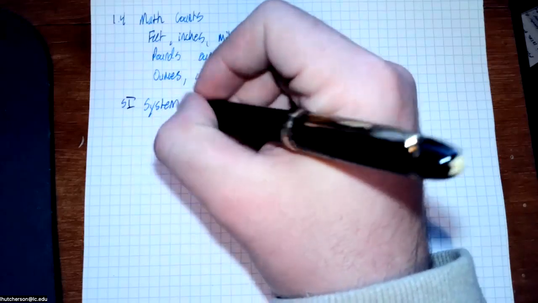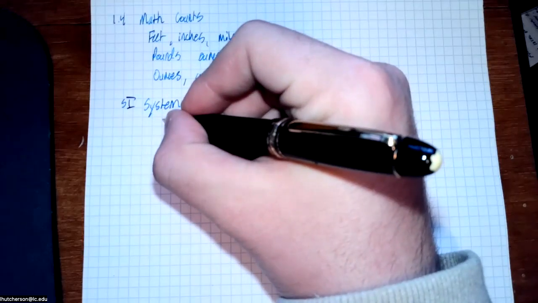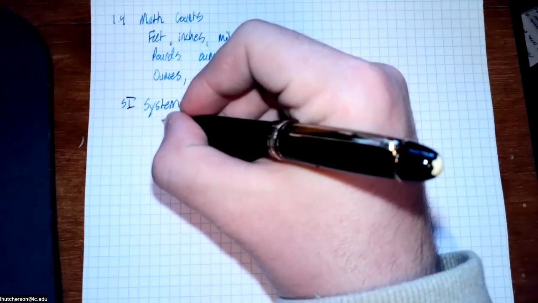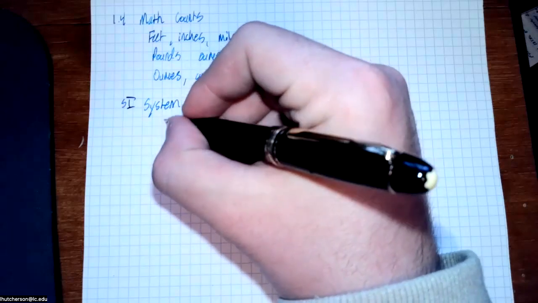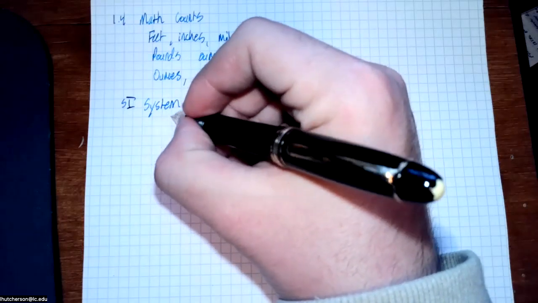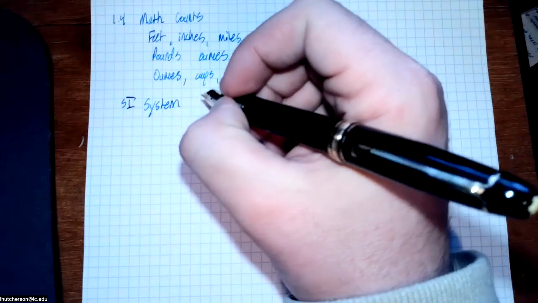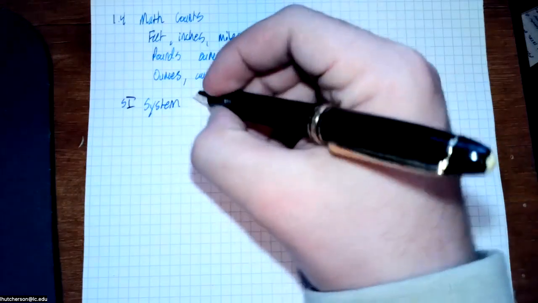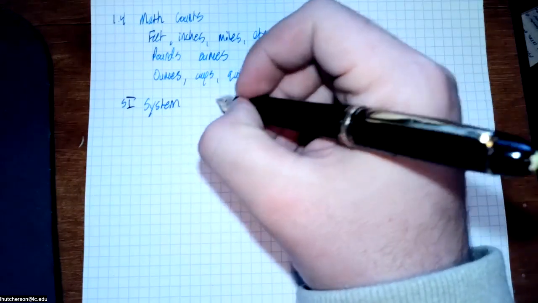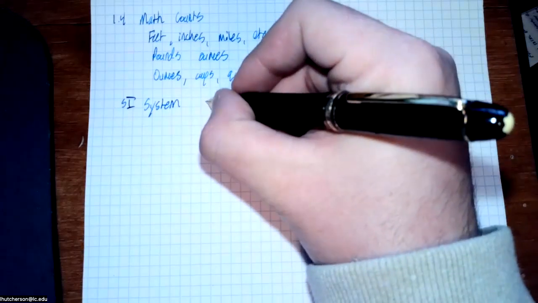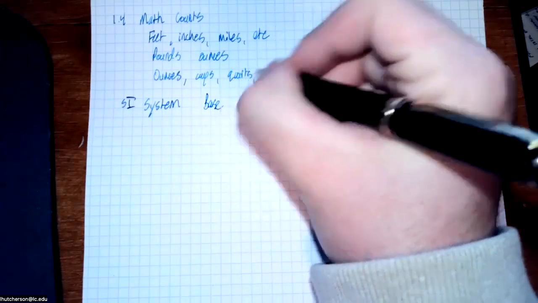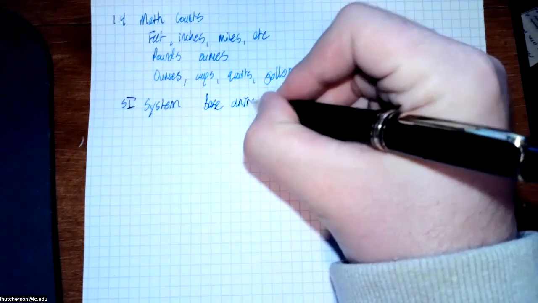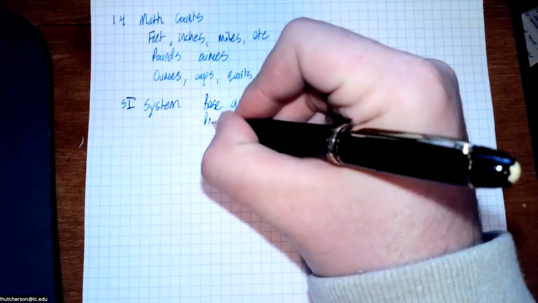in the SI system, we have this concept called base units. And we pair those with prefixes.